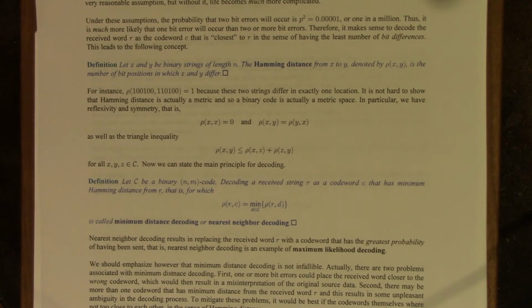The probability of more than one error is much less than the probability of one error. So it makes sense to decode the received word as the code word that is closest to the received word, in the sense of having the fewest number of bit differences, because that's the most likely scenario.